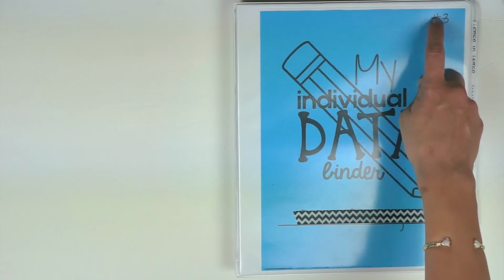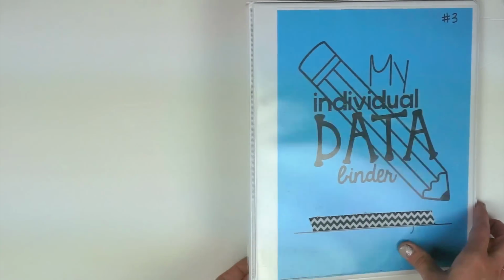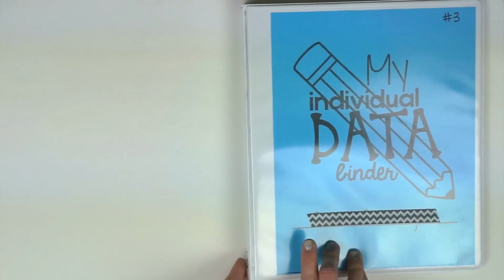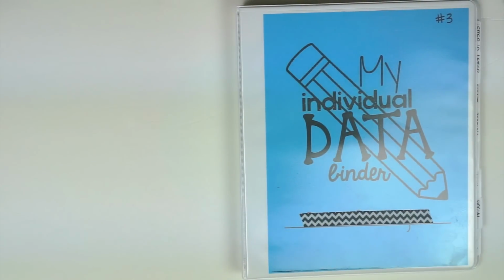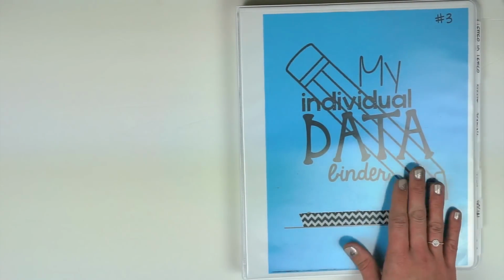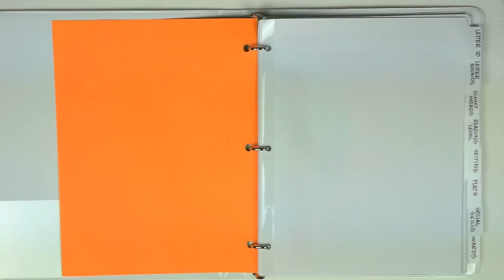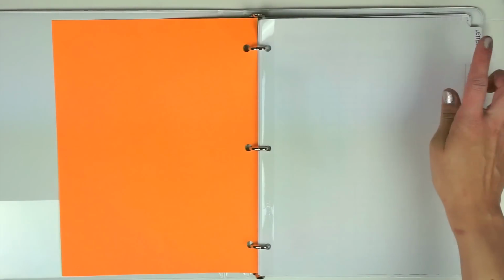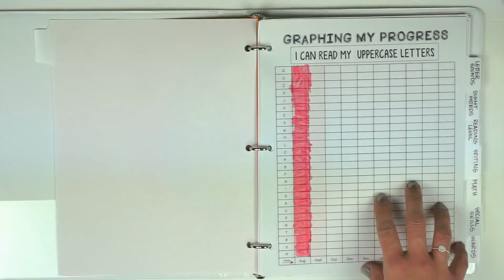And this is where they go and get it. I even wrote the number on the side for them so that they can easily find it when it's filed up on my bookshelf. Okay, so let's go through and look at the very first tab, which is letter ID.